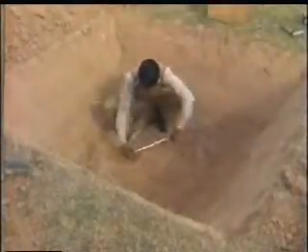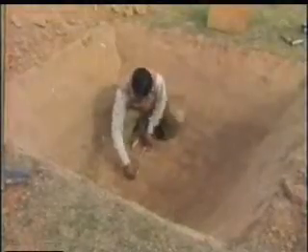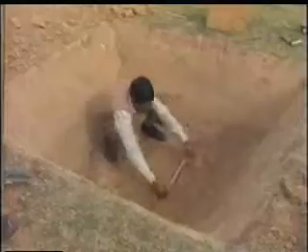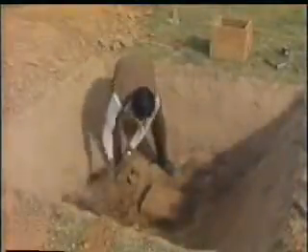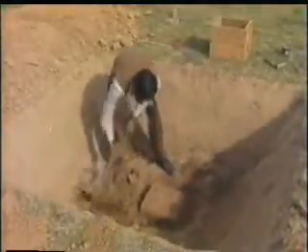The inner dimensions of the box are then outlined on the excavated surface. The soil is then removed carefully around the marked area. The soil is excavated up to a depth slightly lesser than the height of the wooden box.